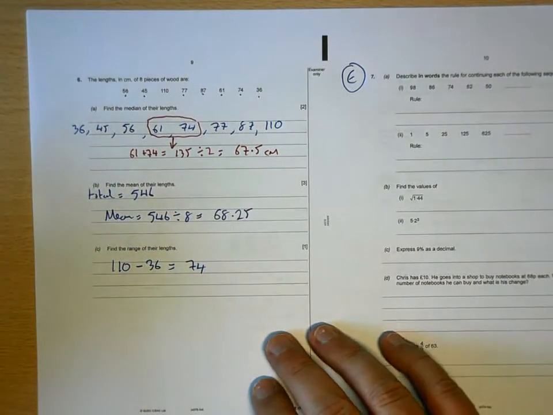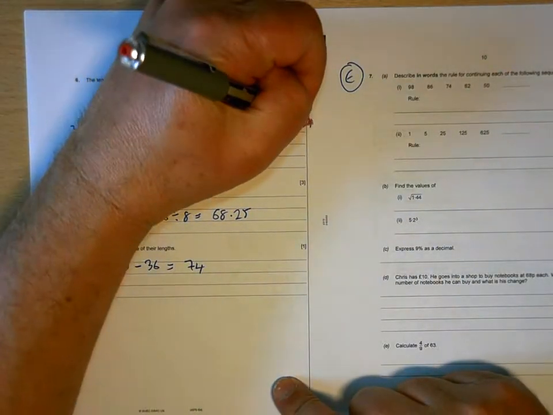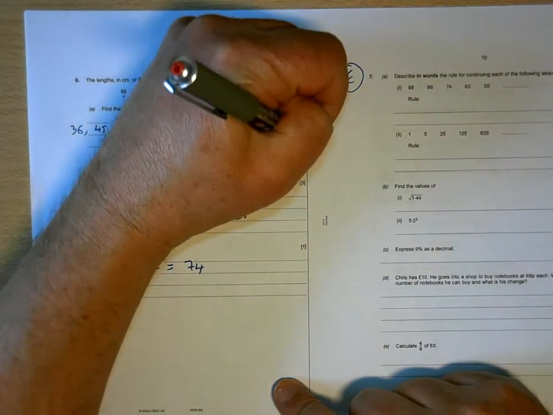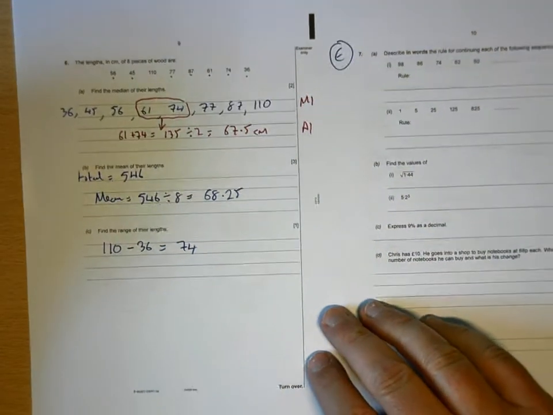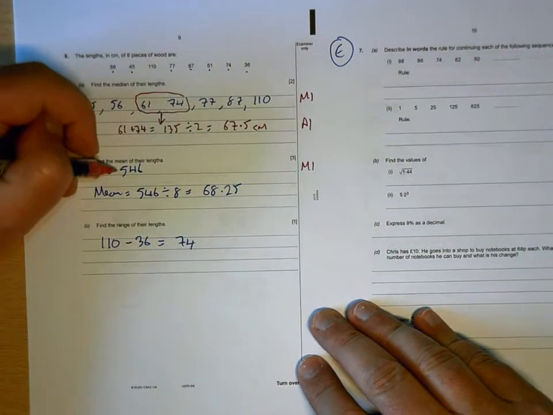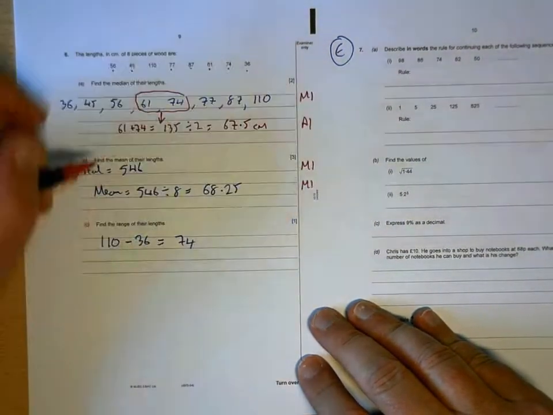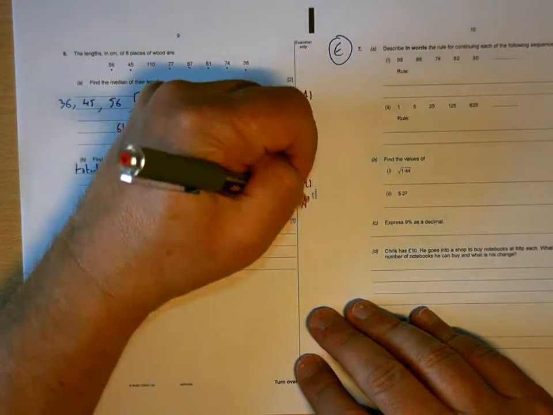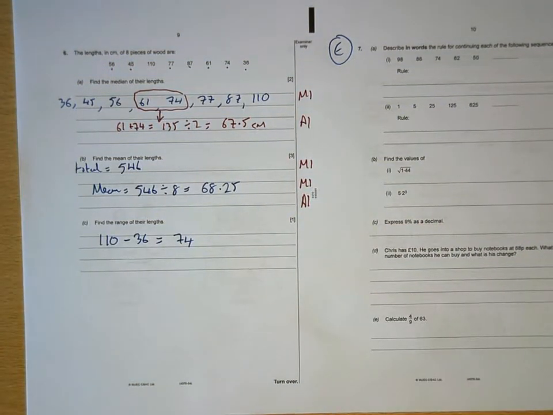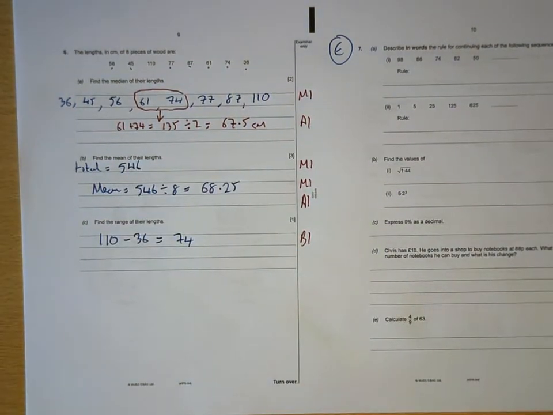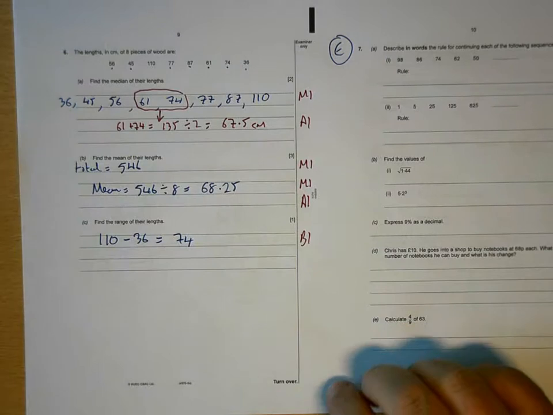Okay, so for this one, there's 1 mark for the method of ordering and recognizing there's a middle value, and 1 mark for 67.5. For this one, there's 1 mark for adding them all up. There's a method mark for showing that you're dividing by the number of data items, and an answer mark for the 68.25, and 1 mark for dealing with the subtraction for the range.